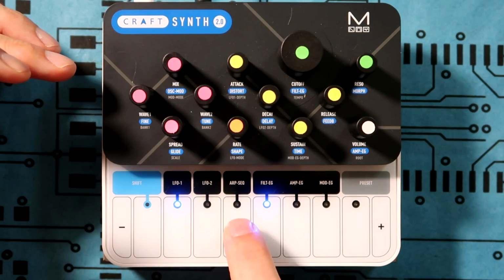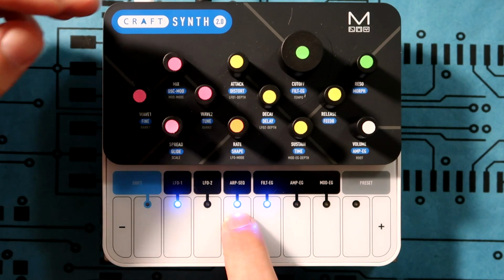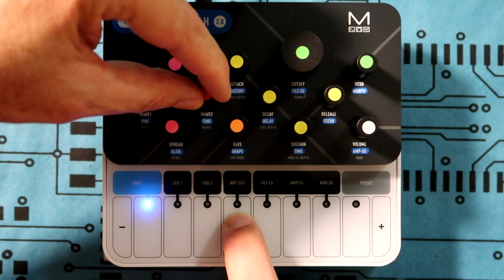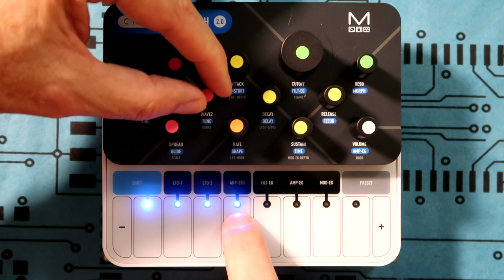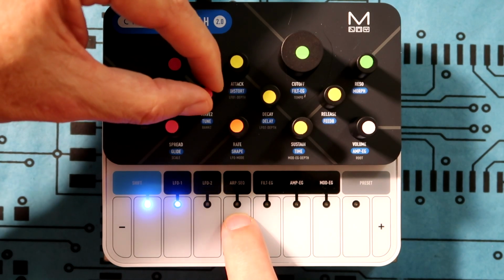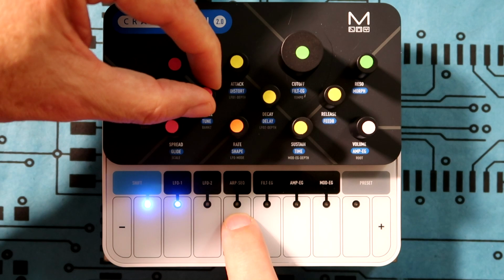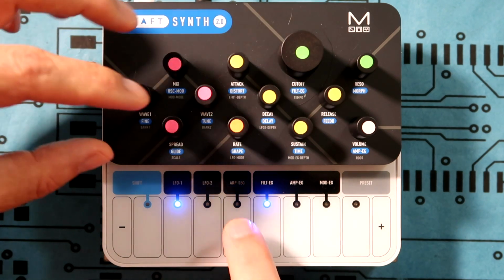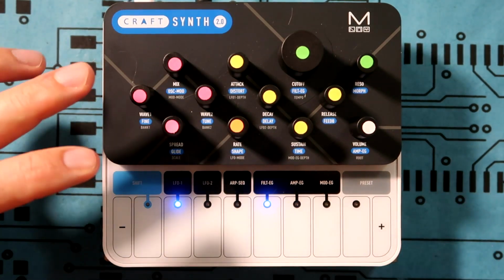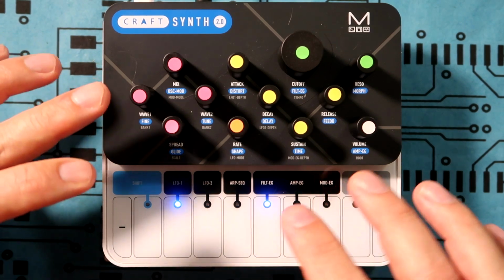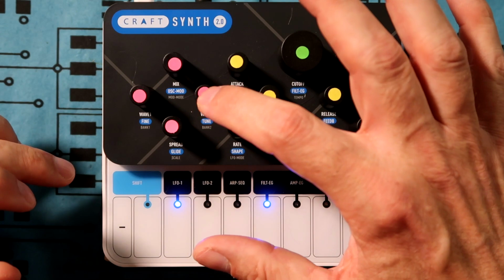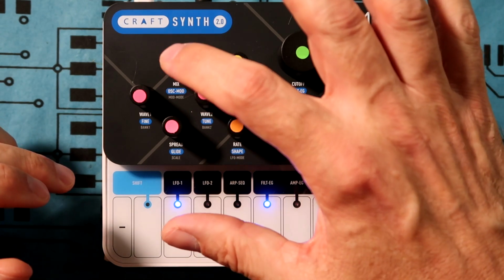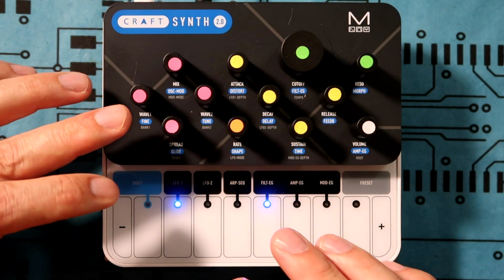And so now when I hold a note down and change wave 2, you can hear it in wave 1. Now, that is a lot going on, where you've got a lot of control over wave 1, a lot of control over wave 2, and then can control the depth of how much they interact.